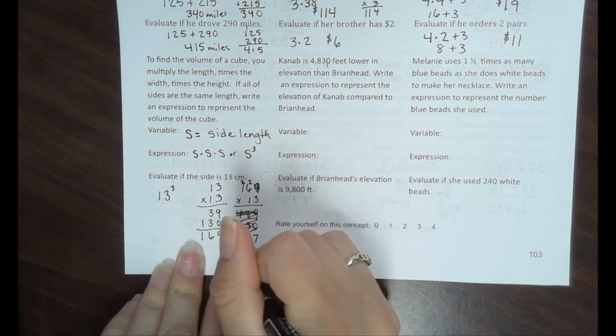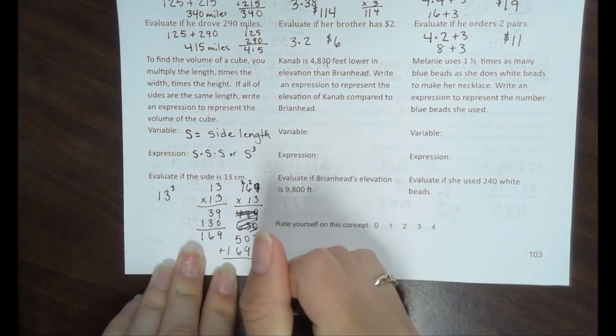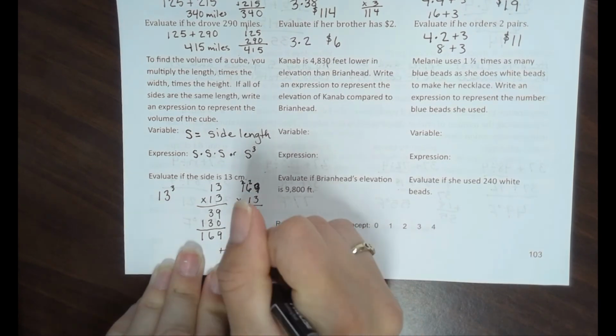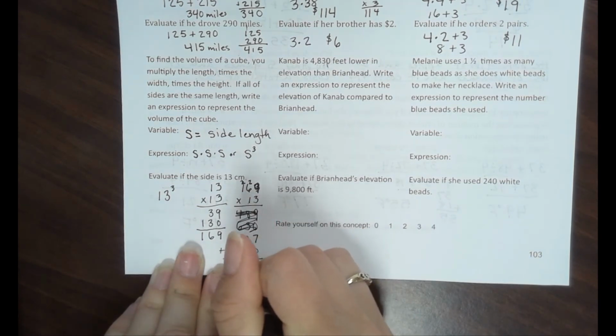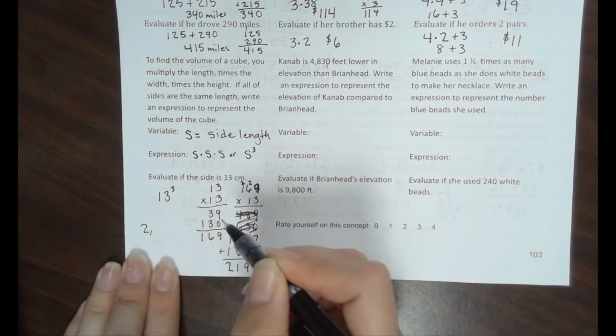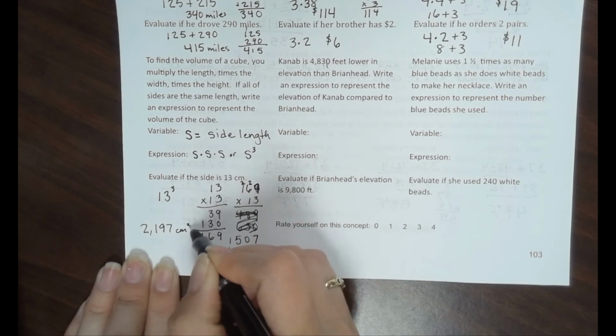And 1 times 1 is 1. Add it up. 7 plus 0 is 7. 0 plus 9 is 9. 5 plus 6 is 11. Regroup 1, and that would give us 2. So what is our final answer? 2,197 centimeters cubed.